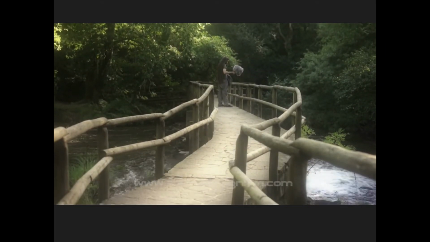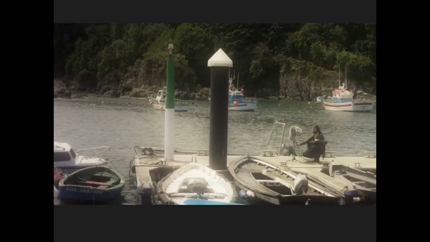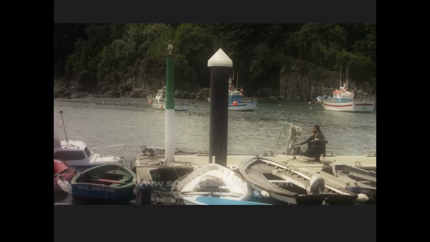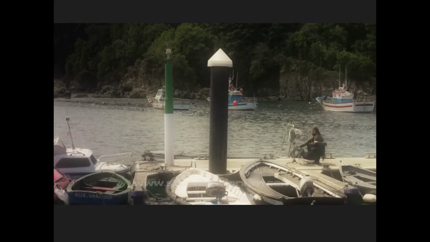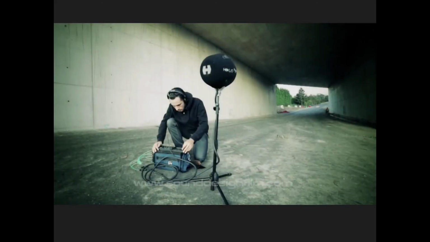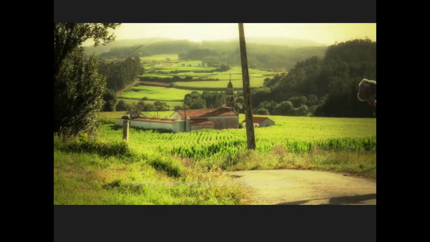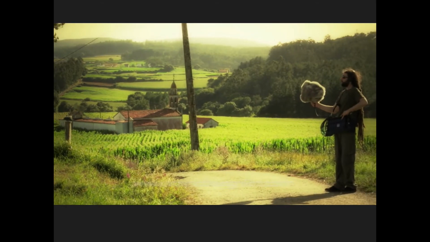So obviously you have to be very patient. And you've got to be creative in thinking about, well, where are these locations where I'm going to be able to capture these kinds of cool sounds? And then, of course, not interfering with the sound yourself.